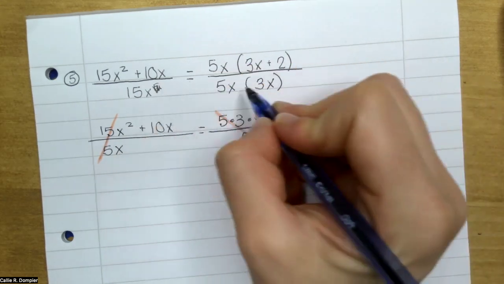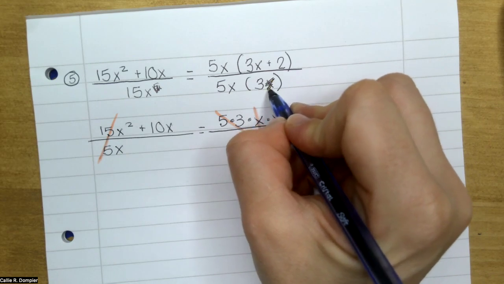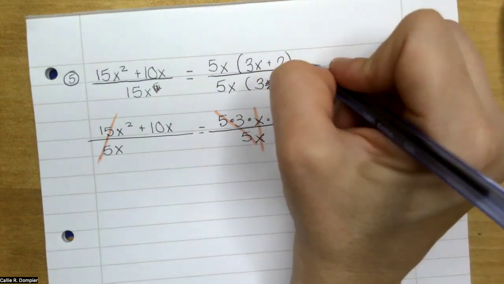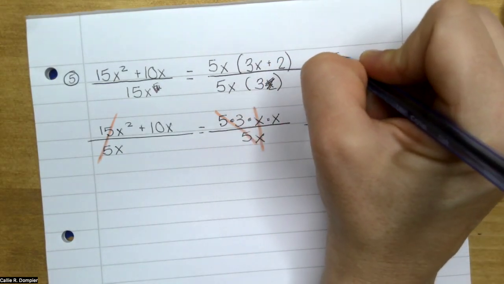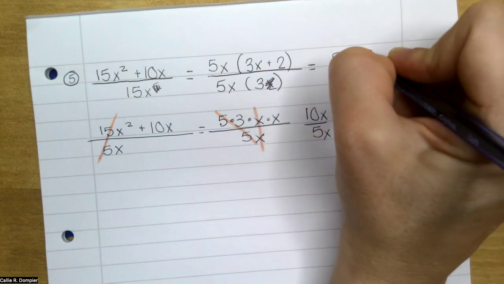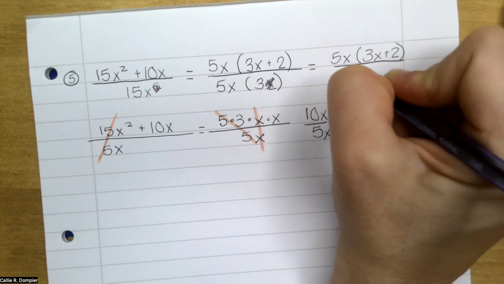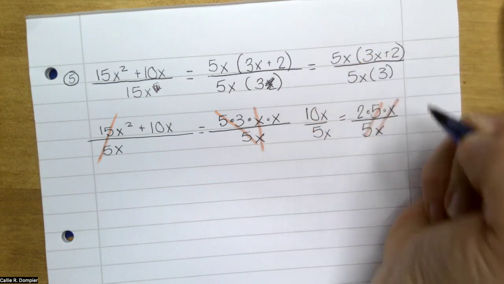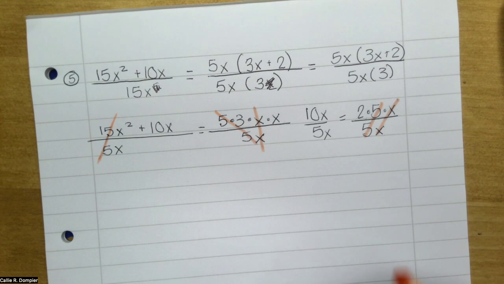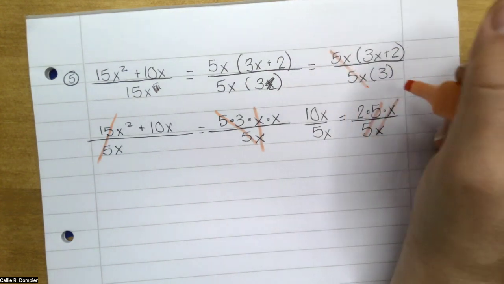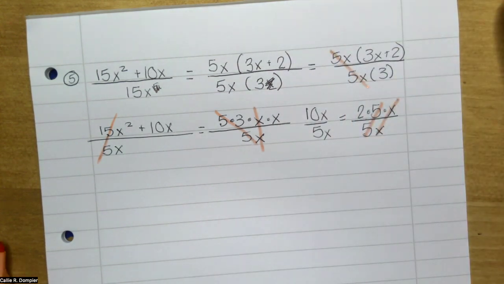That doesn't have an x. All right, so if I factor out a 5x, I just get a 3. So now I'm going to write it again, 5x times 3x plus 2 over 5x times 3. What can I cancel? I can cancel the 5x, and my final answer is 3x plus 2 over 3.